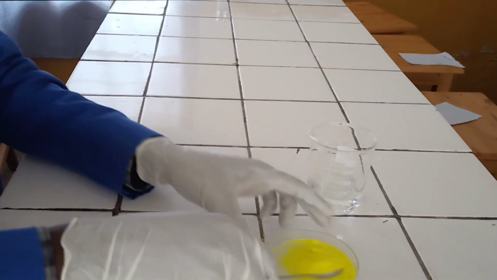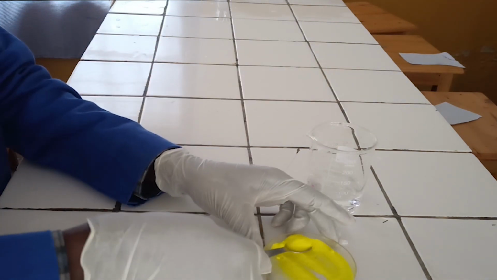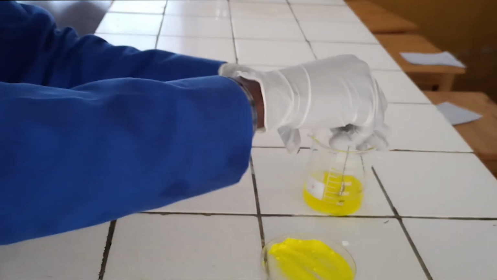Test for chromate ion. First step, dissolve a full spatula of analyte salt in 50 ml of water.